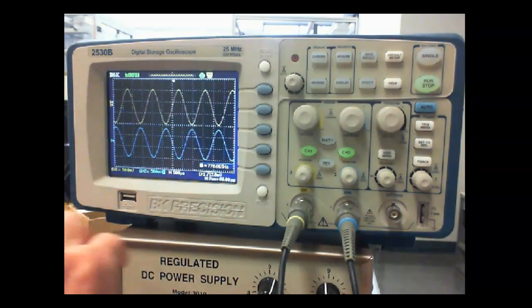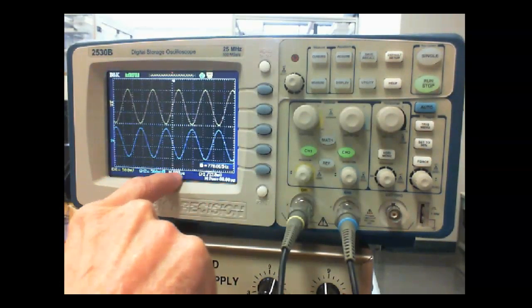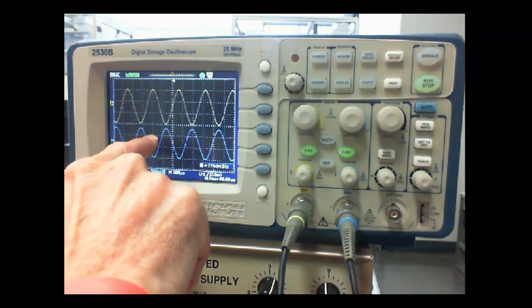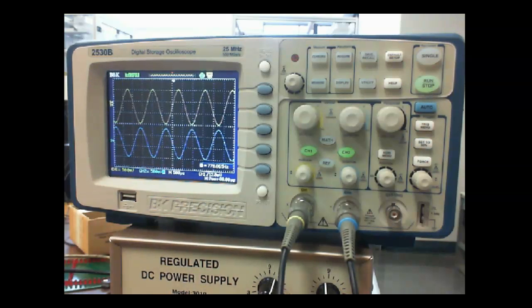That would be 1 volt, about 1.8 volts. So 1.8 divided by 150 millivolts, the voltage gain, out over in, gives us a gain of not exactly 10.